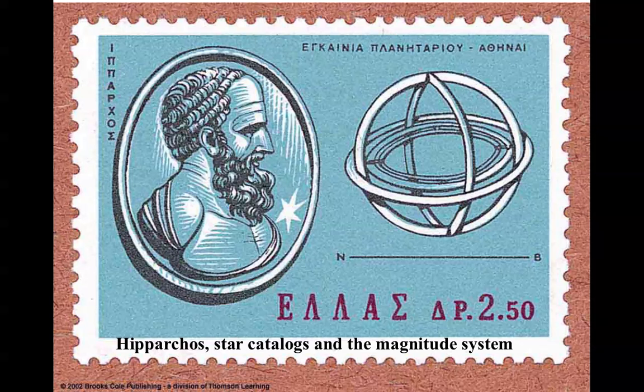This system dates back to the time of the Greeks. Hipparchus, who made the first great star catalog, shown here in a Greek stamp from the pre-Euro days of Greek postage, listed the magnitudes of those stars in a system that's very similar to the one that we use today, 2,000 years later.